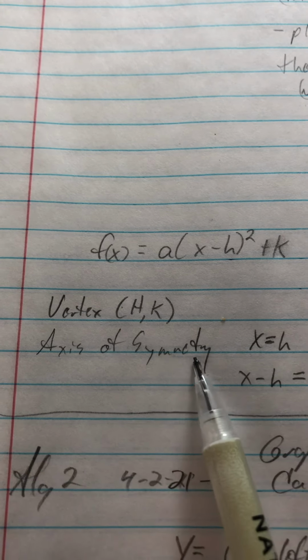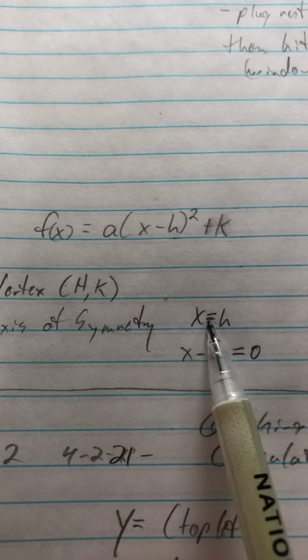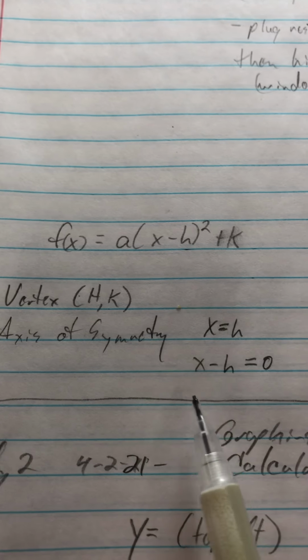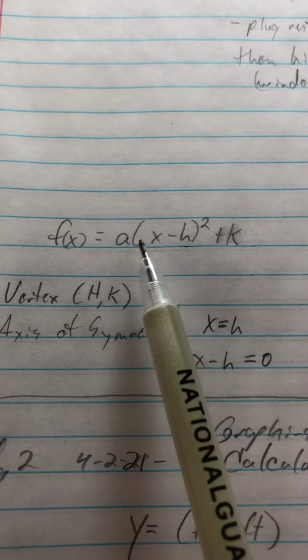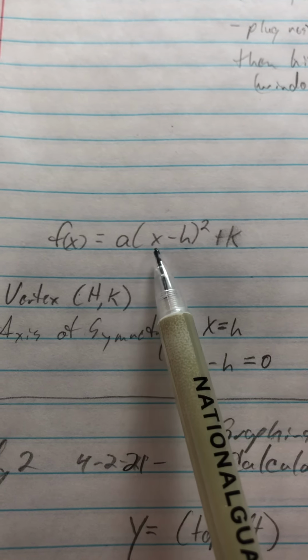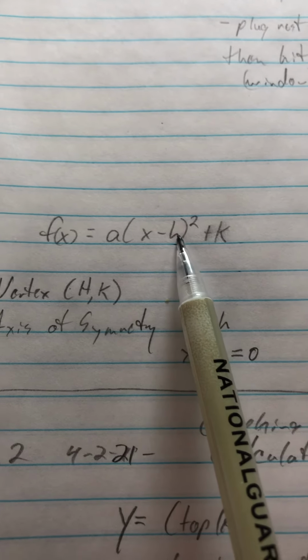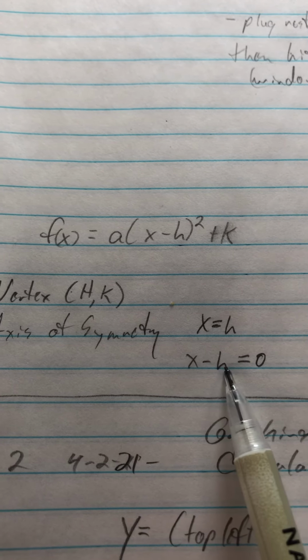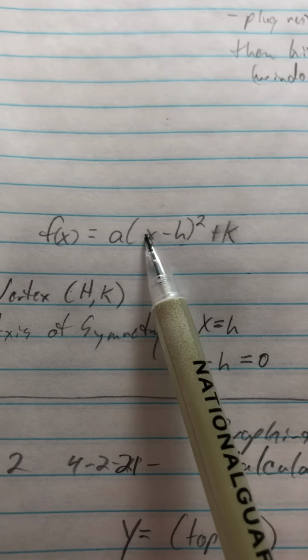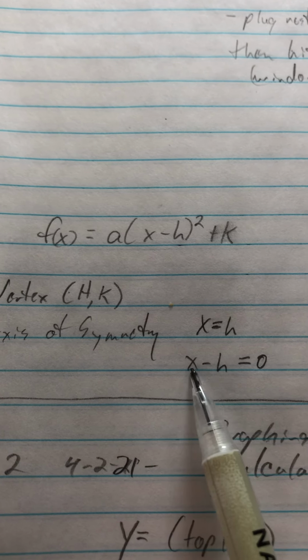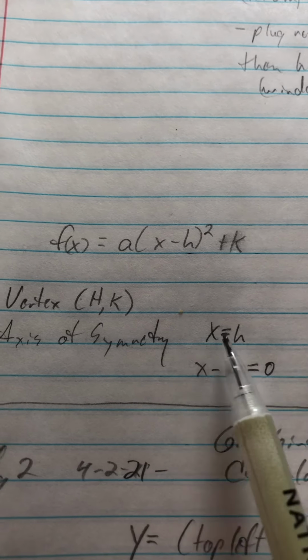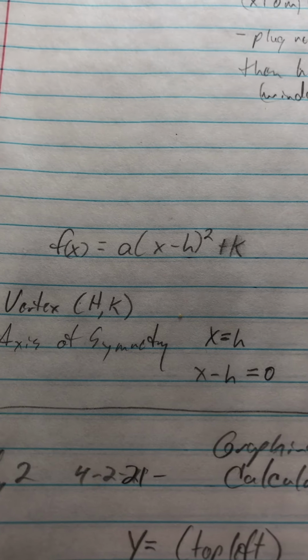Now, figuring out the axis of symmetry, that's when x equals h. So when this value equals this value. And how do you find that? Well, you just do x minus h equals 0. So when they equal each other, like say this was 2 and this was 2, 2 minus 2 is 0. So you just take them, do the x minus h, set it to 0, and then solve for x. And that would be your axis of symmetry. Okay, I think it makes more sense as I do some of these problems.